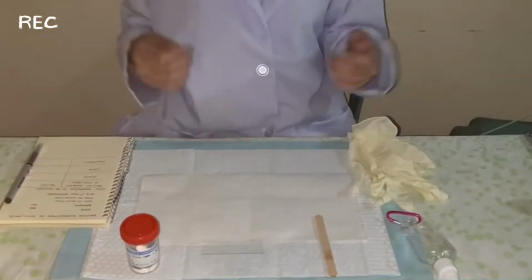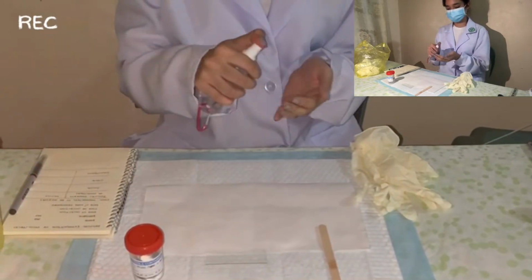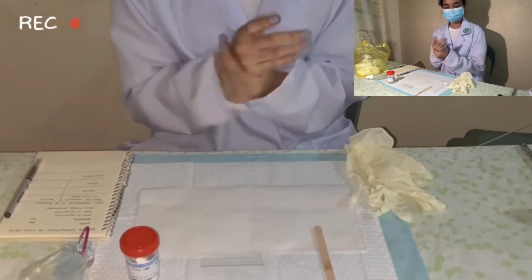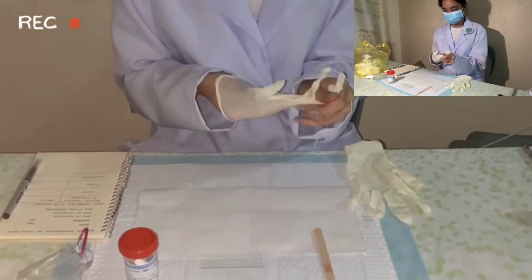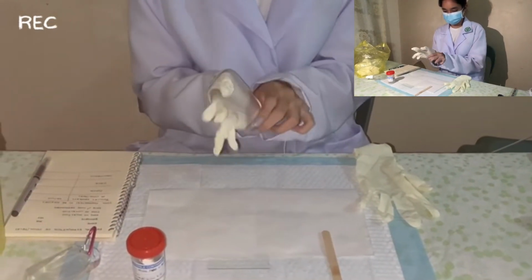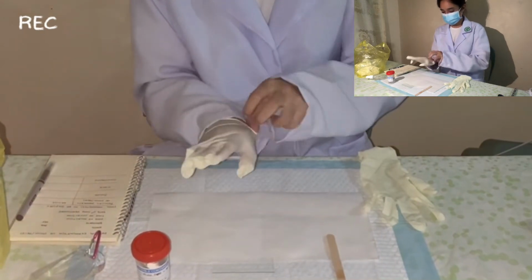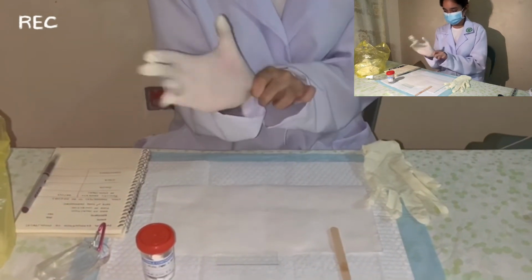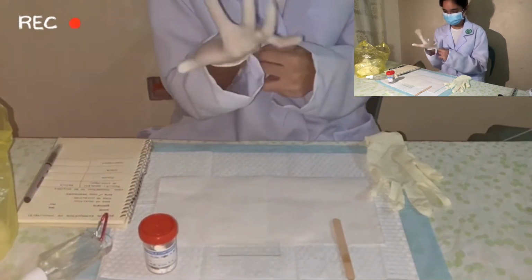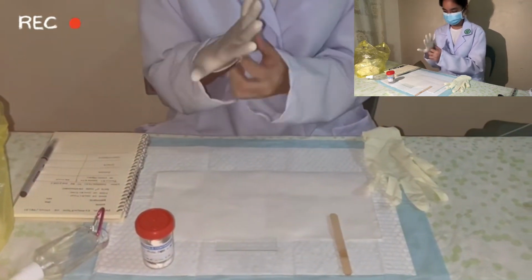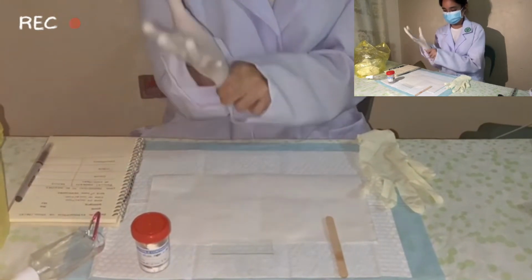The first thing that we must do is to wash and sanitize our hands before putting on the gloves. The first thing to do in the procedure is to pass out stool in a bedpan lined with newspaper. Also, avoid mixture of urine, fibers, dirt, gauze threads, and tissue papers.